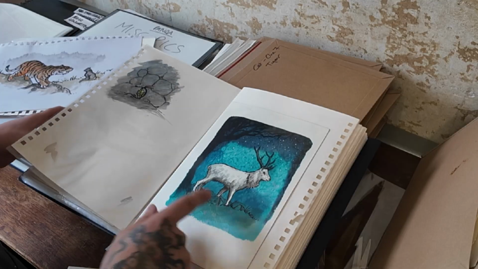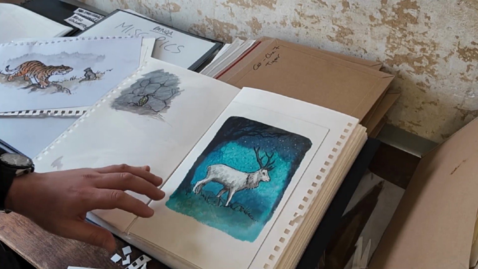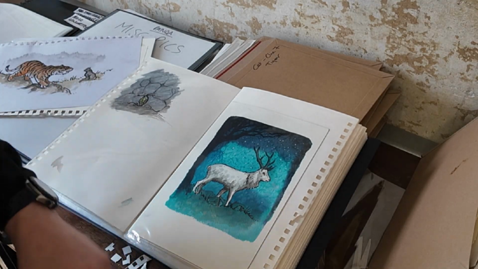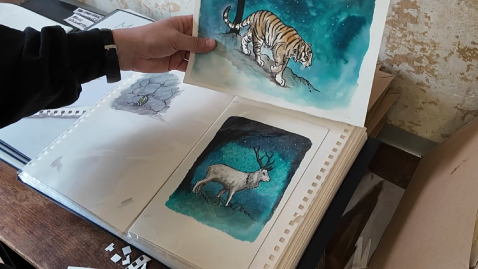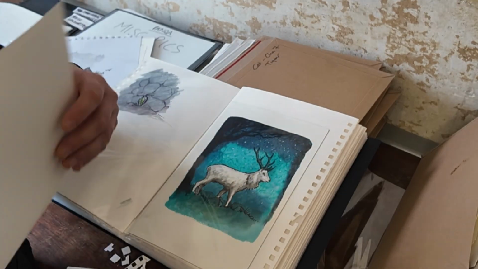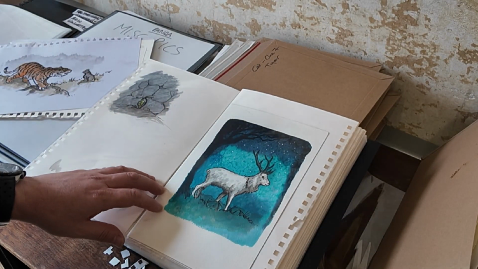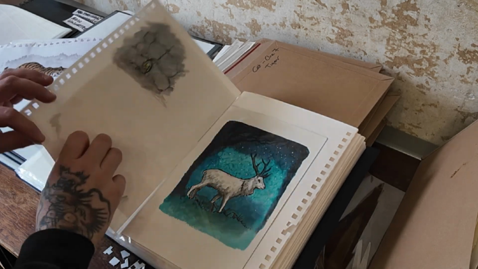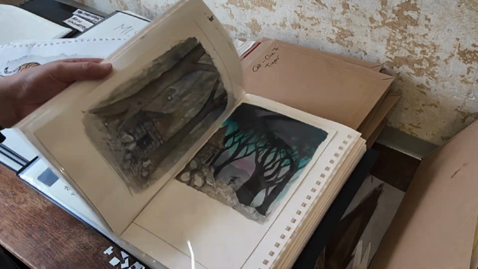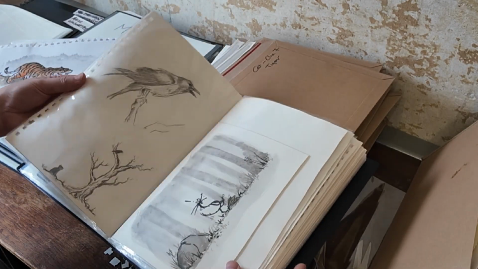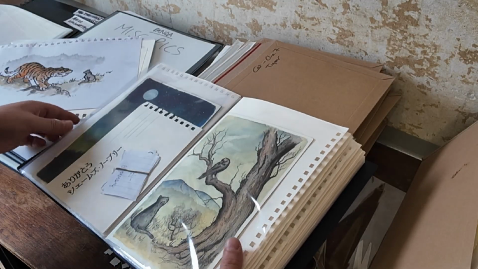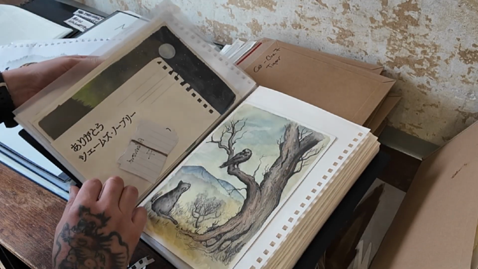So, and there's the stag I was talking about. So yeah, that's the deer, and that was the tiger that was going to be. I really like the tiger, but the deer is good as well. Ooh, and serves a distinct function. Tiny dragon. Anyway, I won't show you too much. I suppose it doesn't really spoil the book at all.